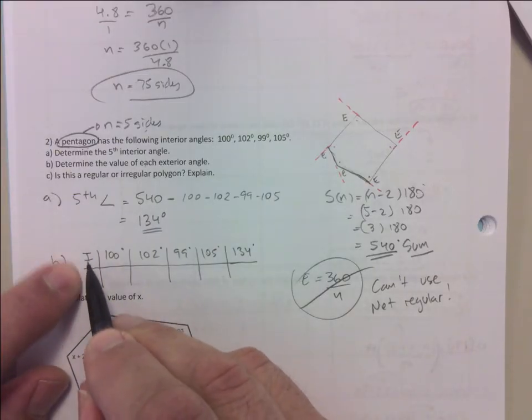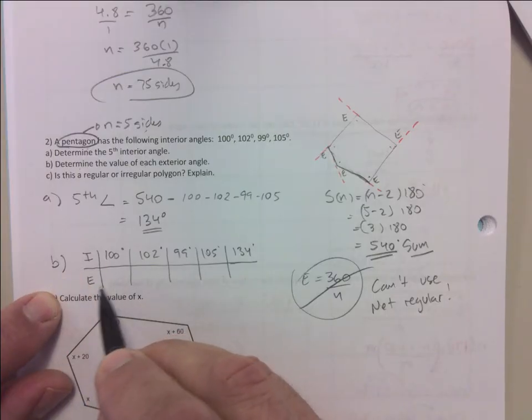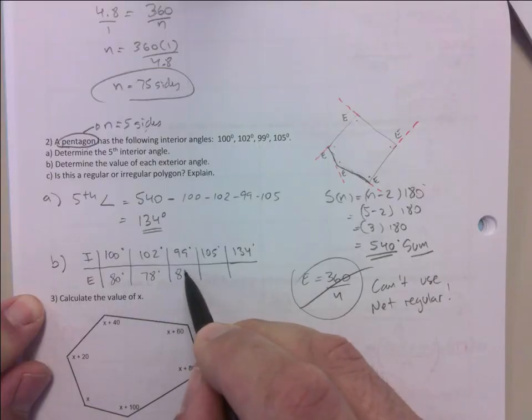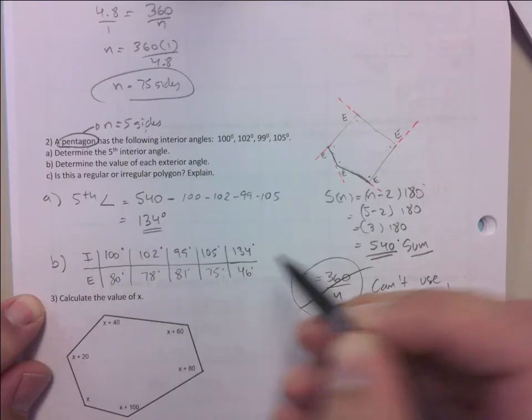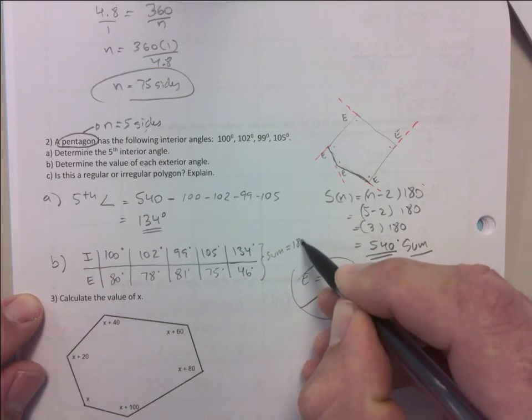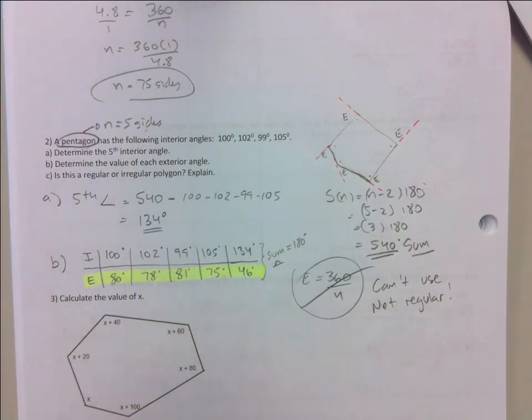So what do these two always add up to? Interior and exterior, they always add up to 180, right? So this is 80, this is 78, this is 81, this is 75, and the last one is 46 degrees. Okay? They have a sum of 180 degrees, right? A straight angle is always equal to 180 degrees. So this is what the question was after, and now you've listed them all. Okay, so does that make sense?